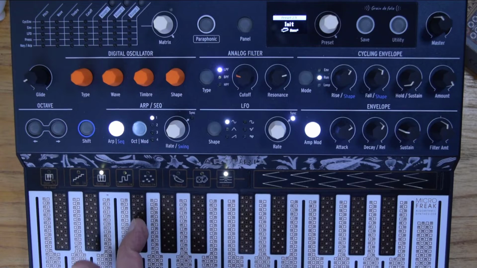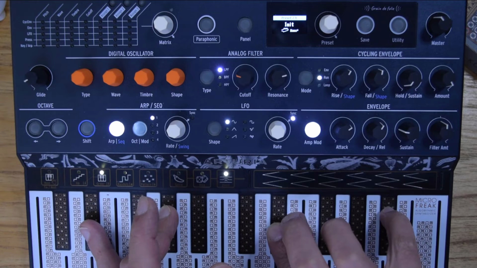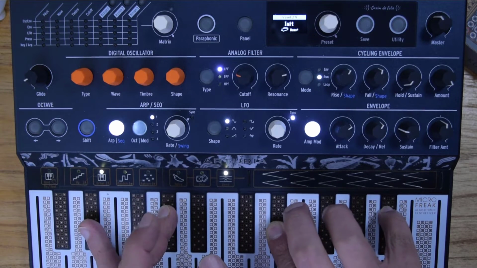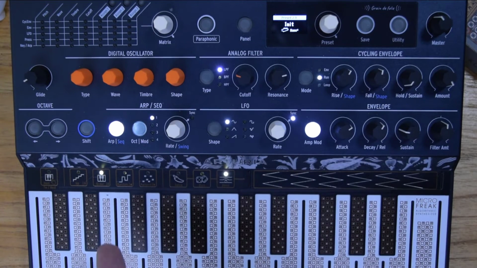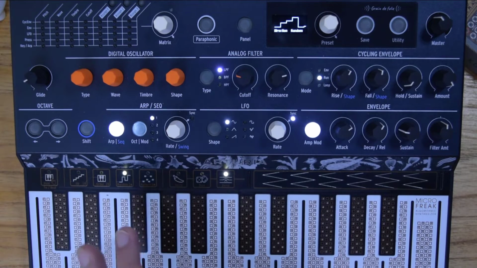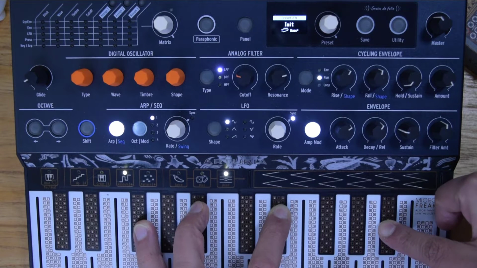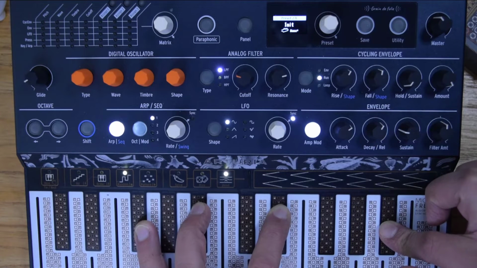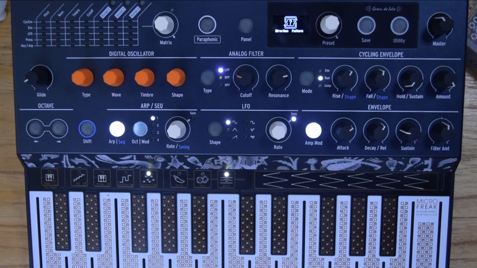So if I play this one, this one, this one, and then this one, and then this one, it's going to keep that order in mind, and it's just going to do the ARP based on the order of the notes. So that's why it's called order. The next one is going to be random. If I play something, make a chord, it's just going to be creating a random pattern. And since it's random, we just cannot predict it. The pattern is a little bit like the random, but it works in a different way.